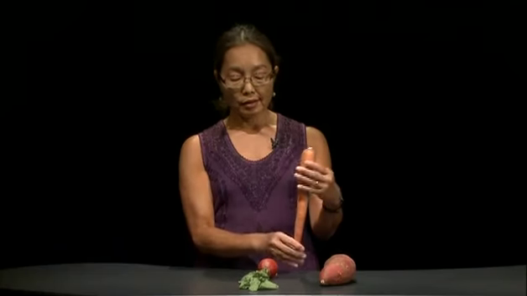Carrots are the same thing. I wanted to show a carrot because most people eat carrots. A carrot is another taproot, but here it's been swelled to become a storage root. And the tip of it is actually stem. So the top part of the carrot is stem with the leaves coming off it. We have to remember that even if it's food, it comes from plants.